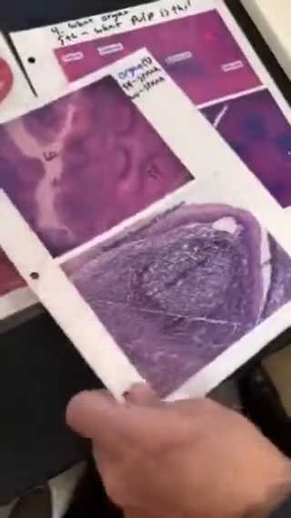This is a tonsil because it has crypts. So crypts are just like the gaps, right? Yeah.